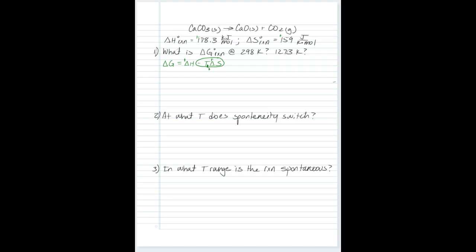So my prediction would be that at low temperatures, this negative T delta S term is going to be too small to outweigh the delta H, and delta G is going to be positive, and the reaction is non-spontaneous. But at some higher temperature, somewhere up there, we don't know what it is yet, it's going to switch, and this negative T delta S term is going to be big enough to outweigh the delta H and make the whole delta G negative and make the whole reaction spontaneous. So let's do the calculation at these two different temperatures.